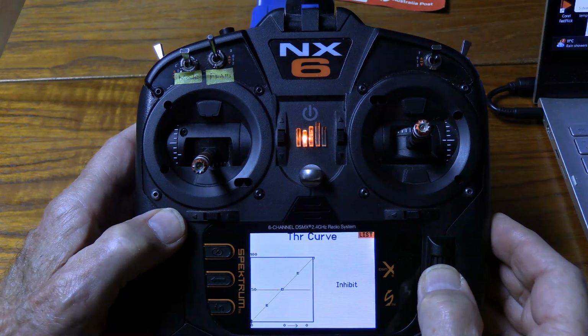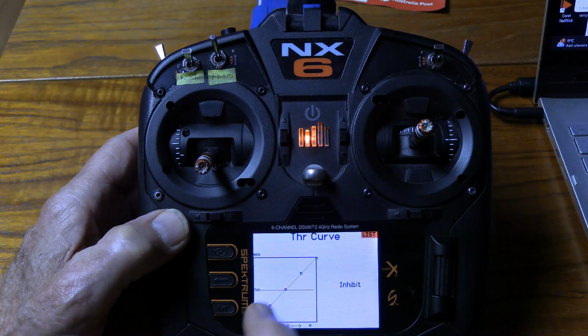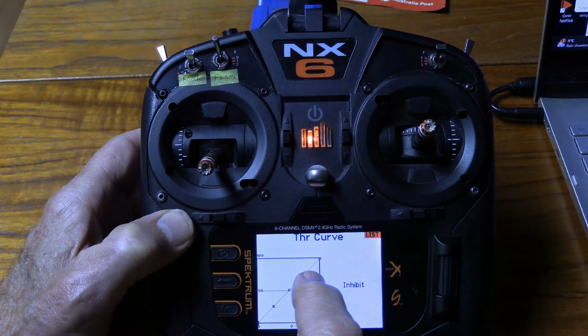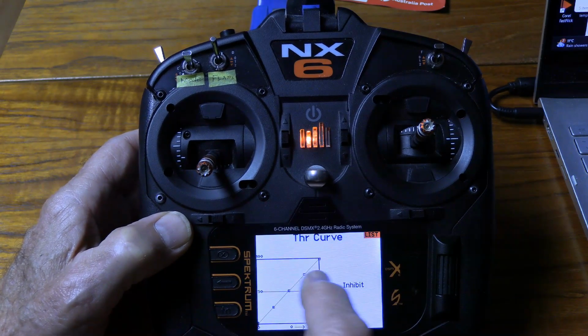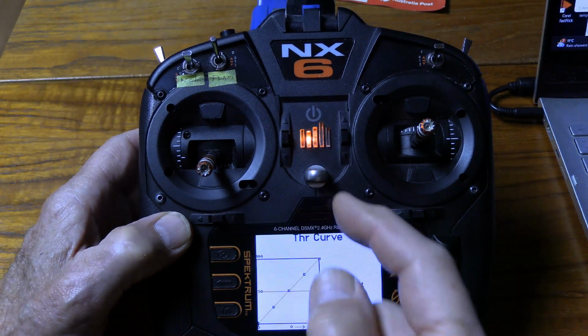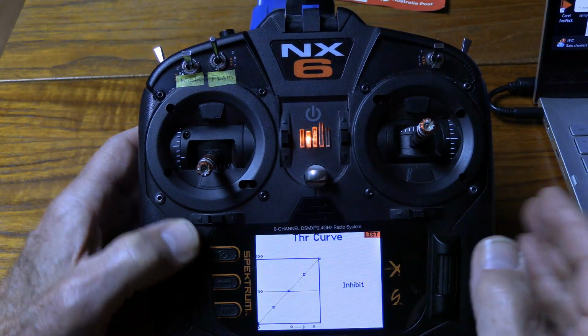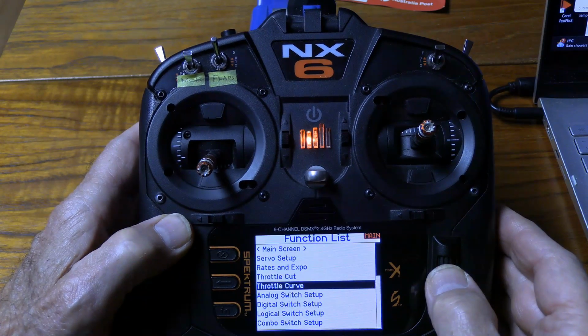Throttle curve, this is just used for helicopters and stuff like that, where you bring the throttle up to a certain level, and then after it gets to that level, it stays constant, and while it's constant, you're then moving the collective up using that same stick. So don't need to worry about that for fixed wing aircraft.